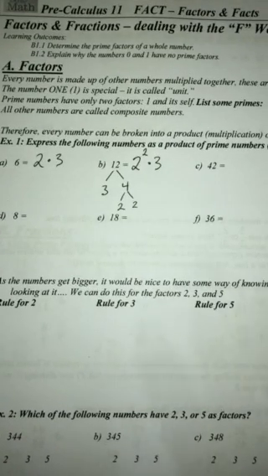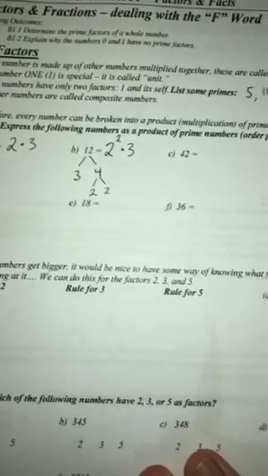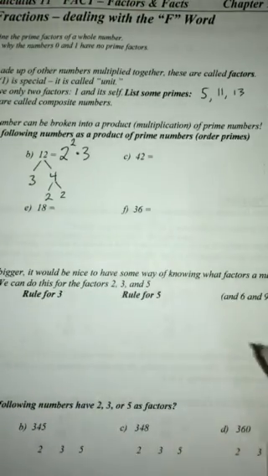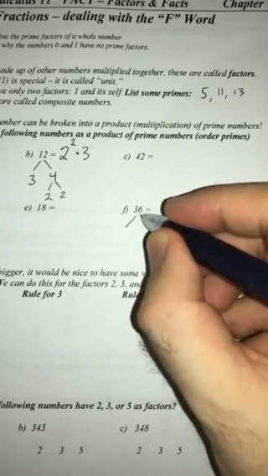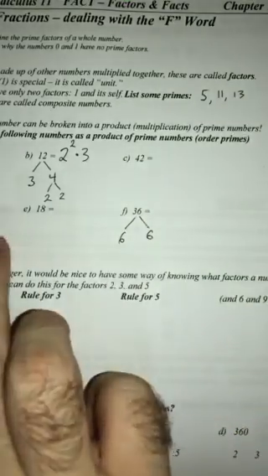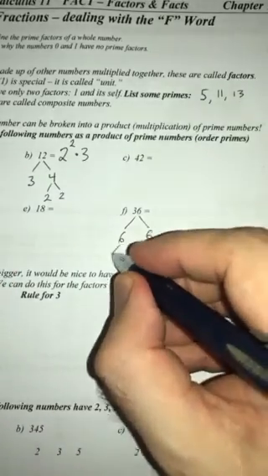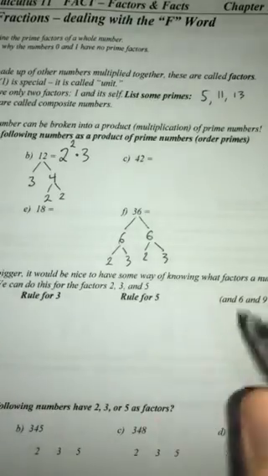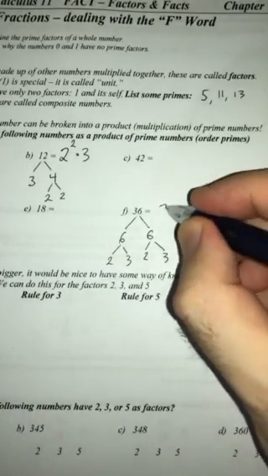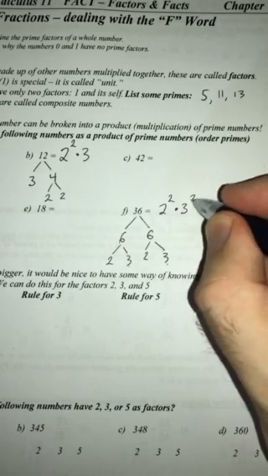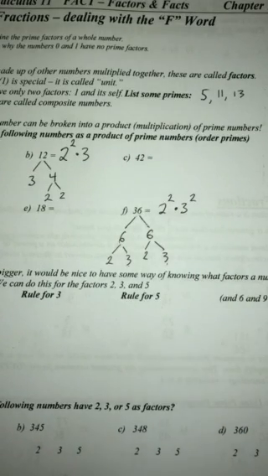I'm not going to do absolutely every example on this. If you want to see that, you can ask me that in class. Let's try 36. So I can break this up into 6 and 6. And each of these, I've actually done that already over here. So 2 and 3, 2 and 3. So we look here, I've got 2 2s, so 2 to the power of 2. I've got 2 3s, so times 3 to the power of 2. And that would be your list of primes, so the product of primes.